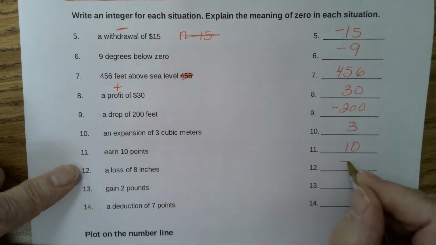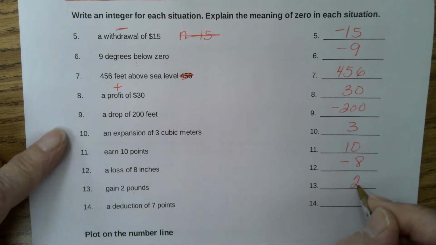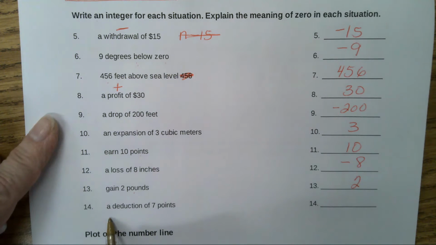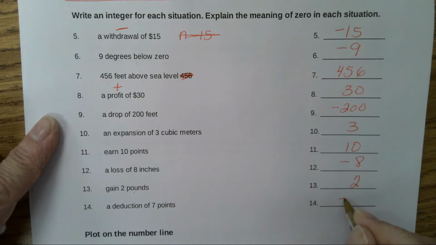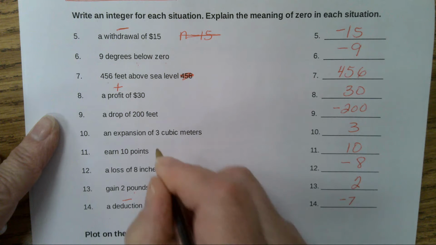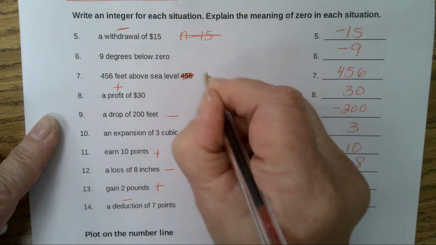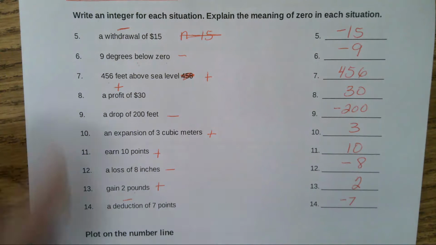Negative 8. When you gain, positive 2. A deduction, negative 7. So deduction's negative, positive, negative, positive, positive, negative. All right. Any questions on those? Are you pretty good at that?